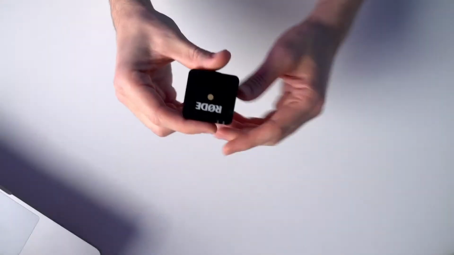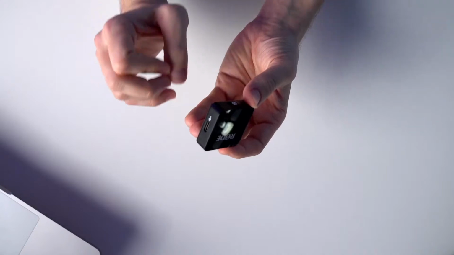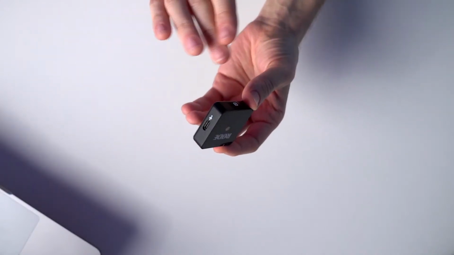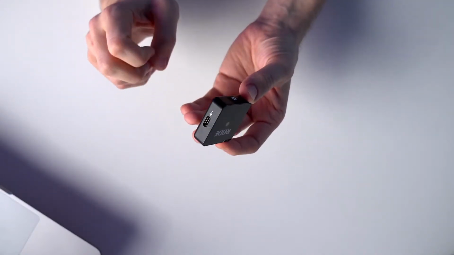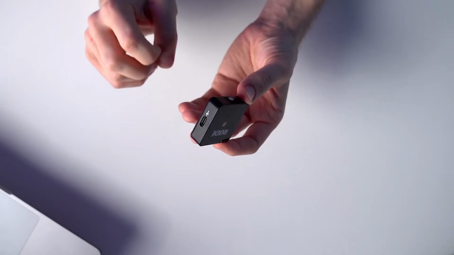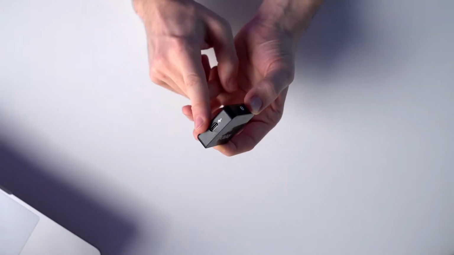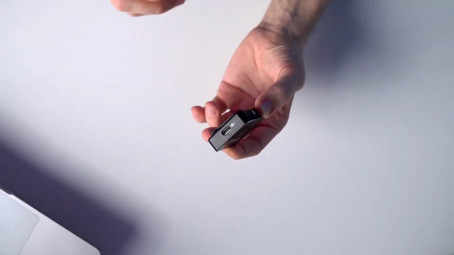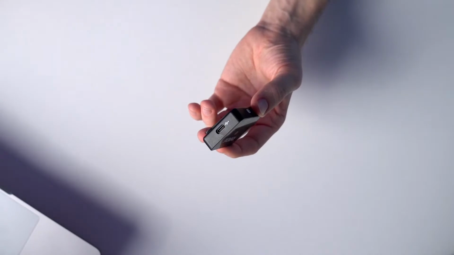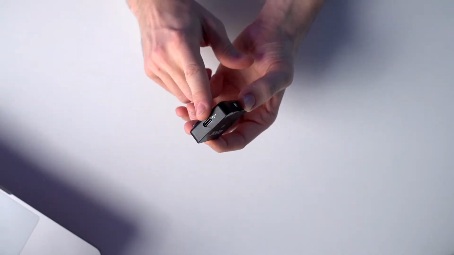So, the USB Type-C port on the receiver, not on the transmitter, right here, can be used as an audio interface, and you can plug it straight into your computer or your smartphone via a special cable and use it directly with your transmitter and receiver combo, which is nice.